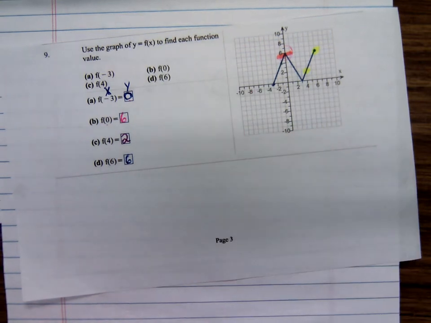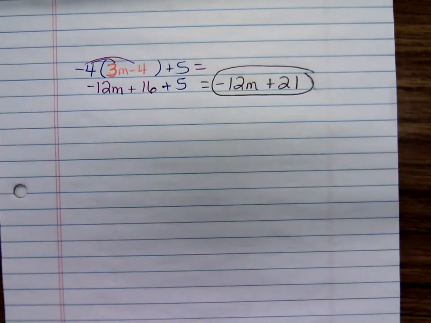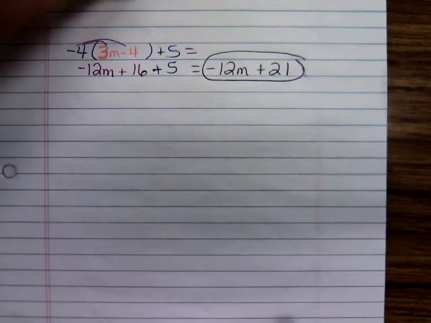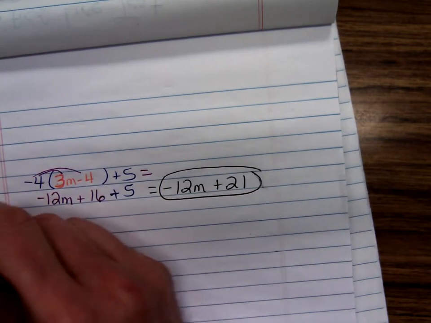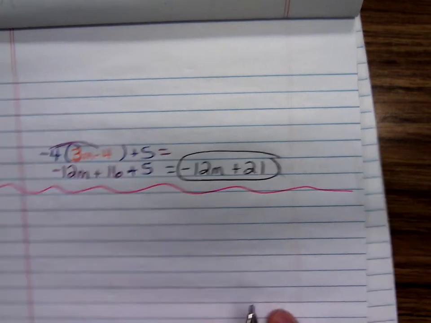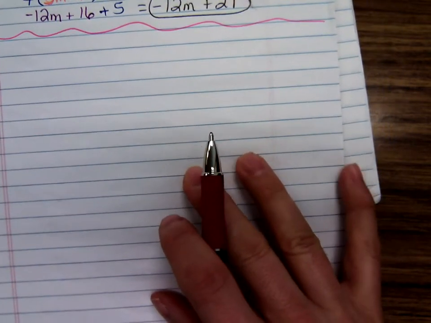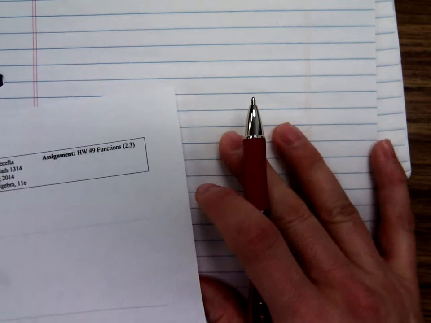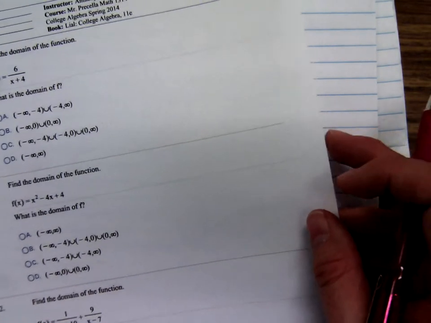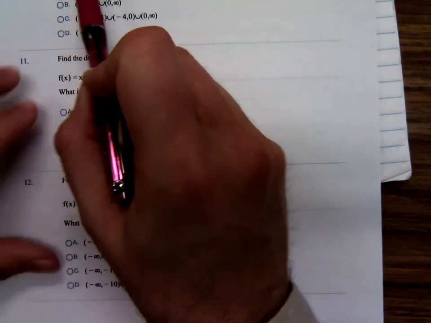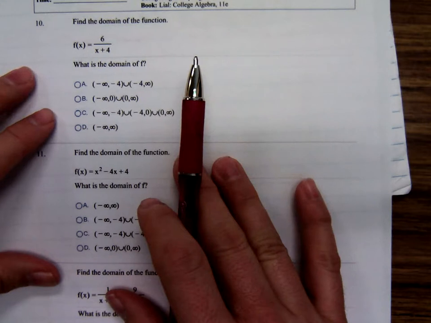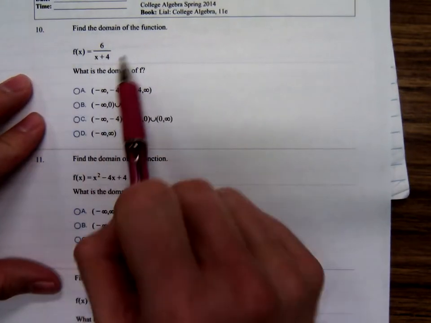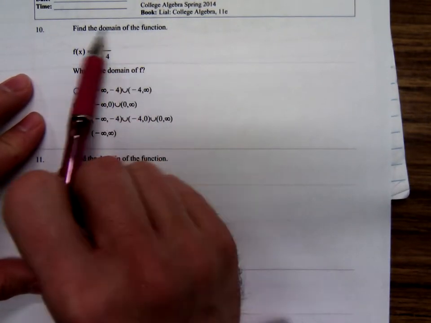So, next thing we're going to do, I may as well let you see them. We're going to have functions that are written as equations, and the instructions are going to say find the domain of the function. So how do we find the domain?